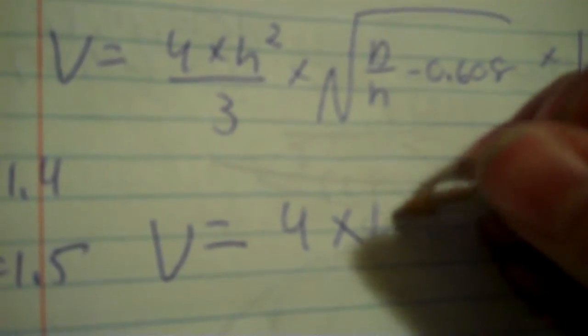Okay, H to the second, 1.5 to the second, over 3 times the square root of capital D, 11.4, divided by H, 1.5, minus 0.608, and then outside the square root you've got your L, 2.6. Well, first you parenthesize your ratios in that one, okay? Then you circle what's under the radical and evaluate what's inside.